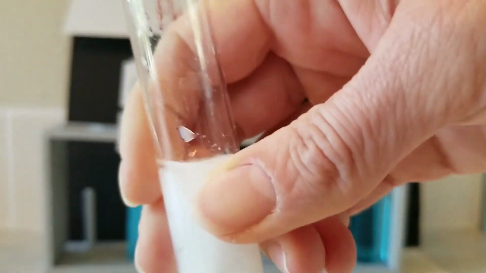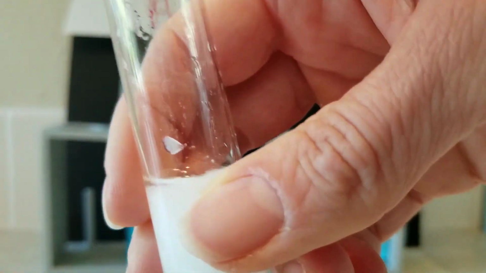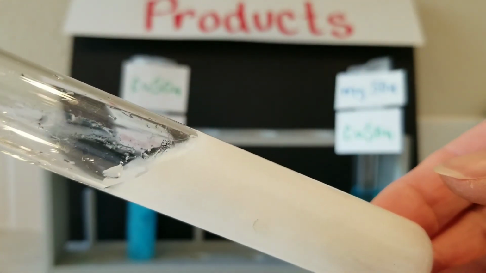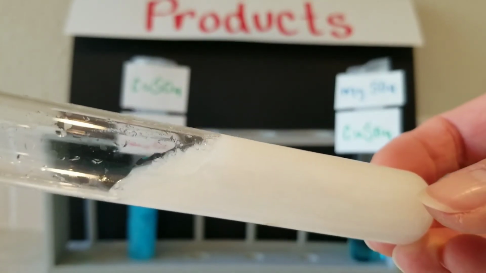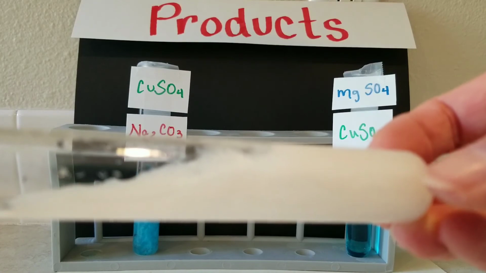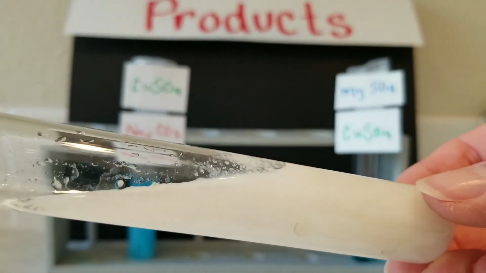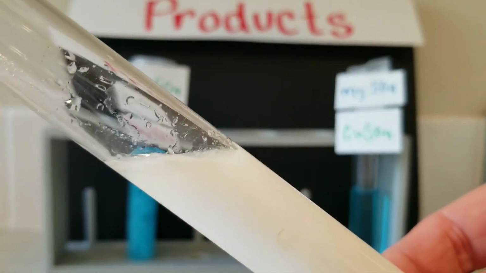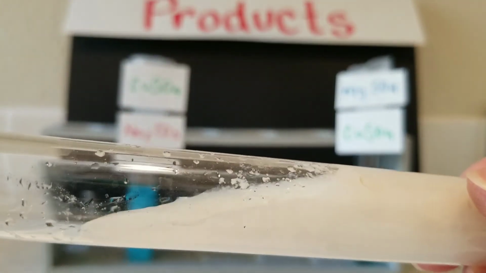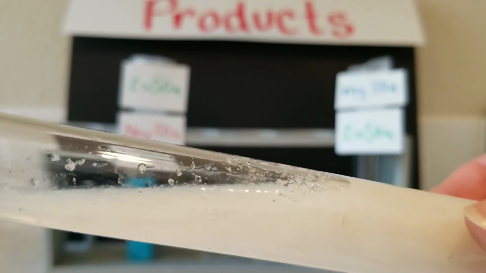I'm going to go ahead and take the label off and just tip this for you guys so you can see how different the substance is, how thick and chunky it is rather than being watery like we started with.